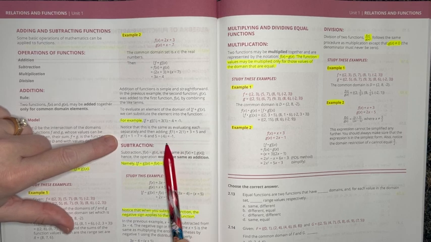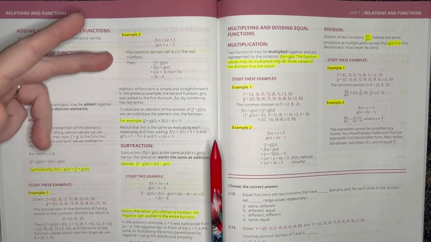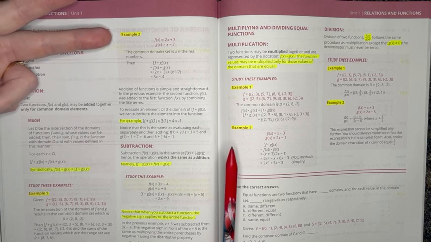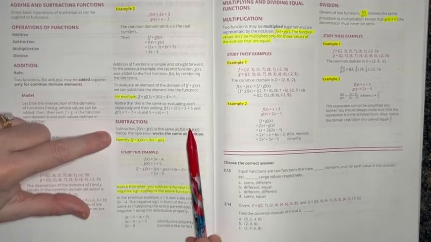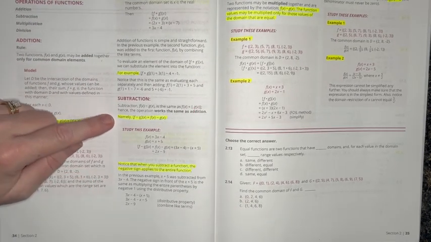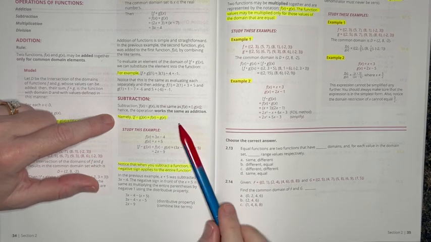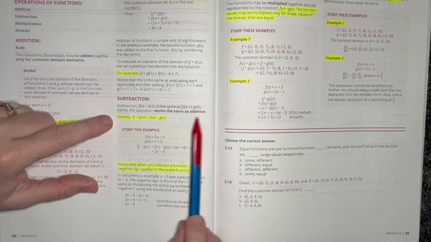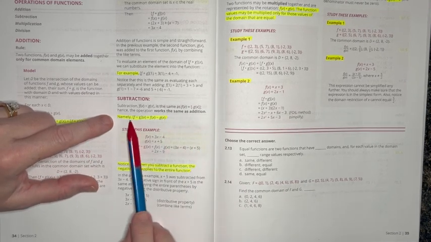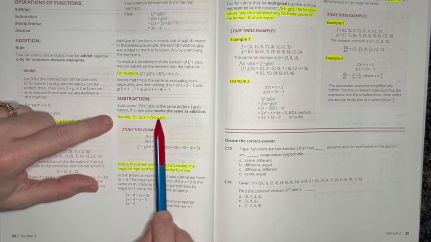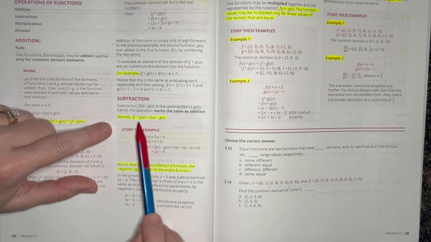You would get the same thing. So either way, it works out the same. Now, subtraction, as we're starting to talk about here in the second column of page 34, works the same as addition. So f minus g of x, or f of x minus g of x, either way, you can write the notation, okay?